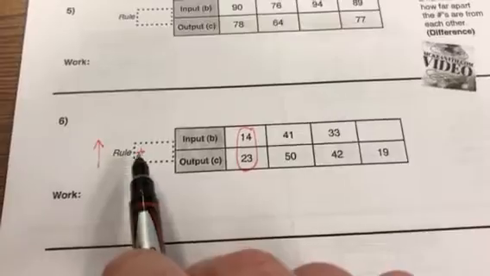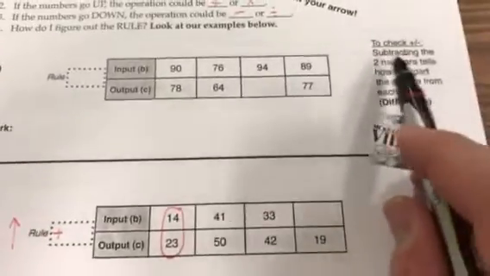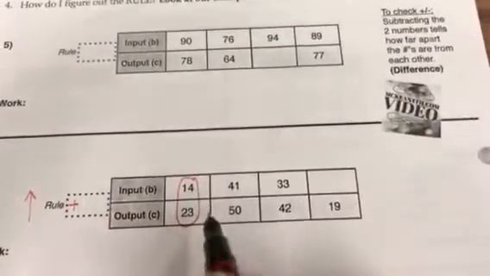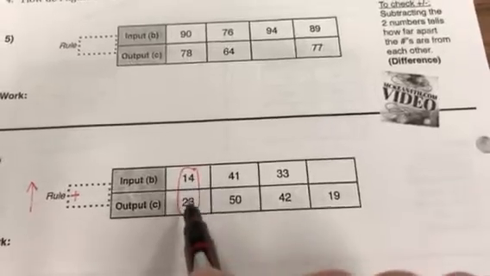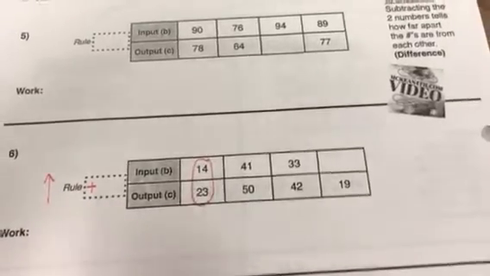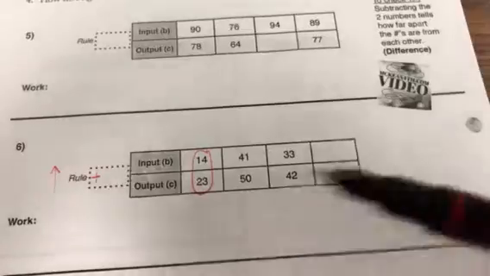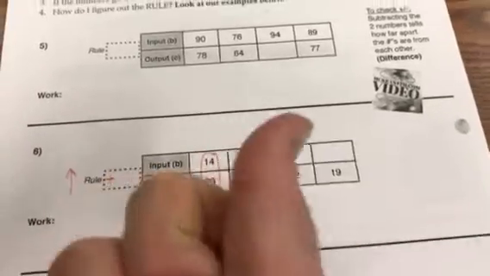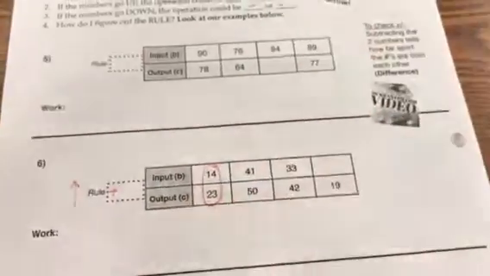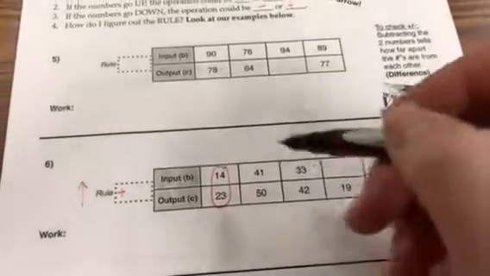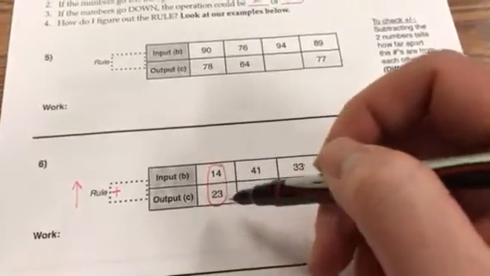So those are some things to be thinking about. All right, so when we're doing addition or subtraction, there's a way to figure out how far apart numbers are. You could start at 14 and count on up, 15, 16, 17, 18, 19, 20, 21, 22, 23, to figure out how far apart the numbers are.